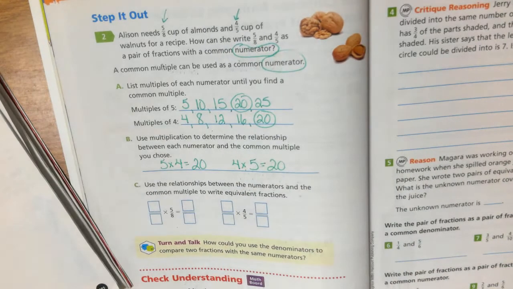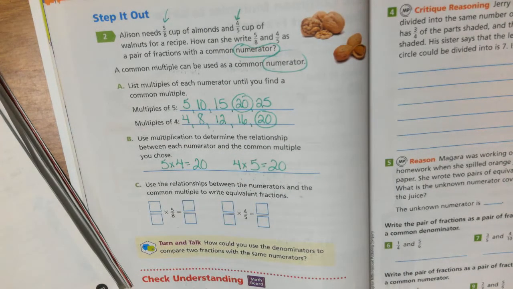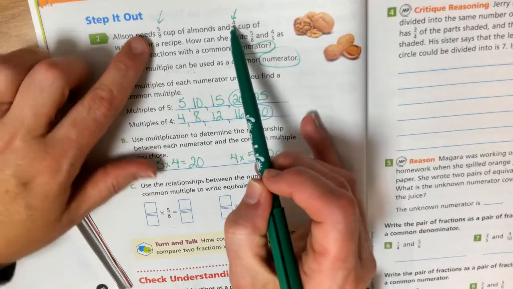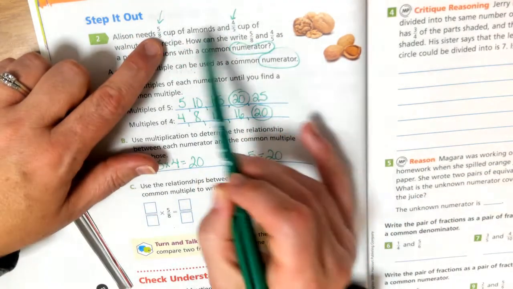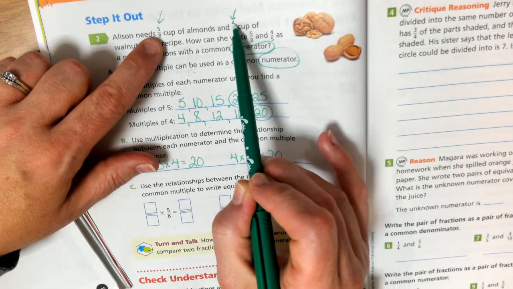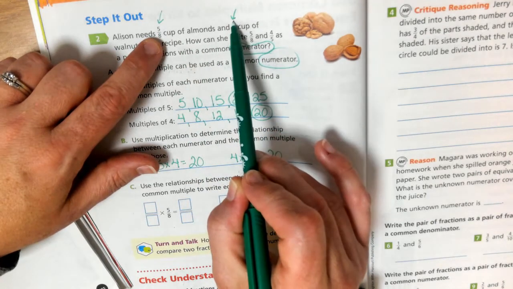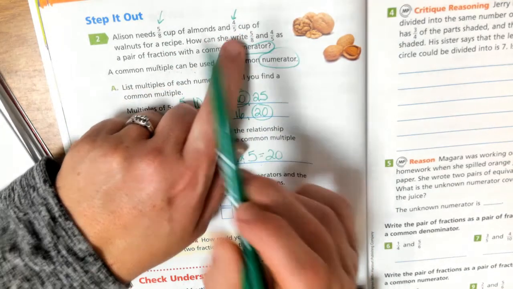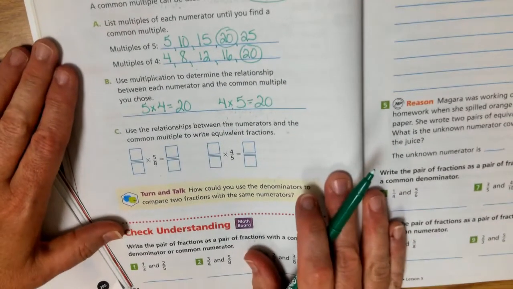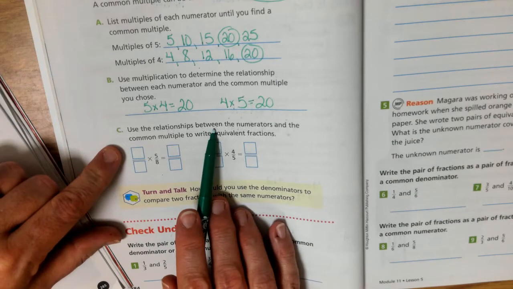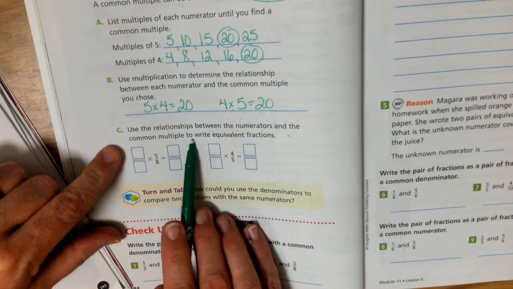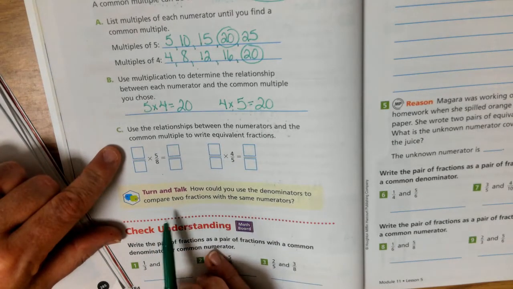So notice for these two problems we've done, we've just used the opposite number, or the number from the other fraction. So 5 times 4 is 20. 4 times 5 is 20. So we're going to use this relationship between the numerators and the common multiple to write our equivalent fractions.